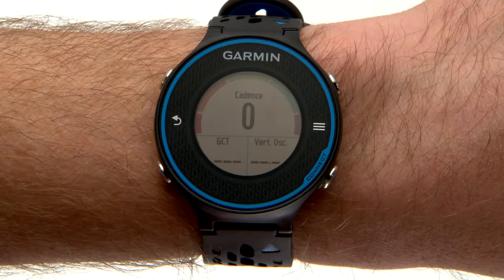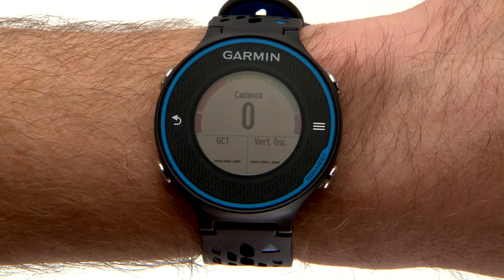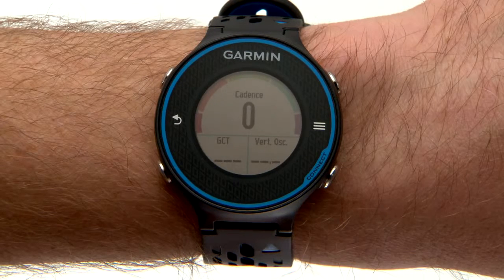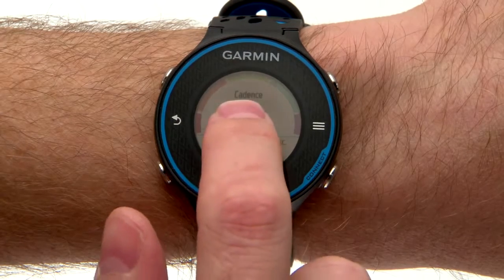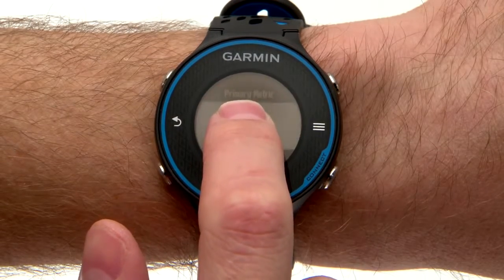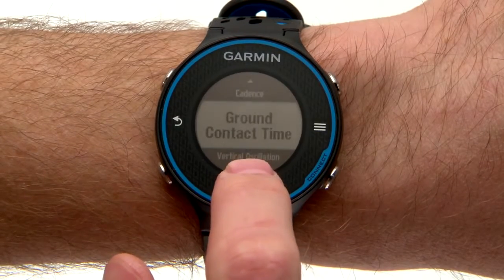The other two data fields show just a numeric value. You can customize the screen so that you can see vertical oscillation or ground contact time as the primary metric, along with the color gauge comparing your value to others. Just press and hold the top data field, scroll and tap to select a different metric.